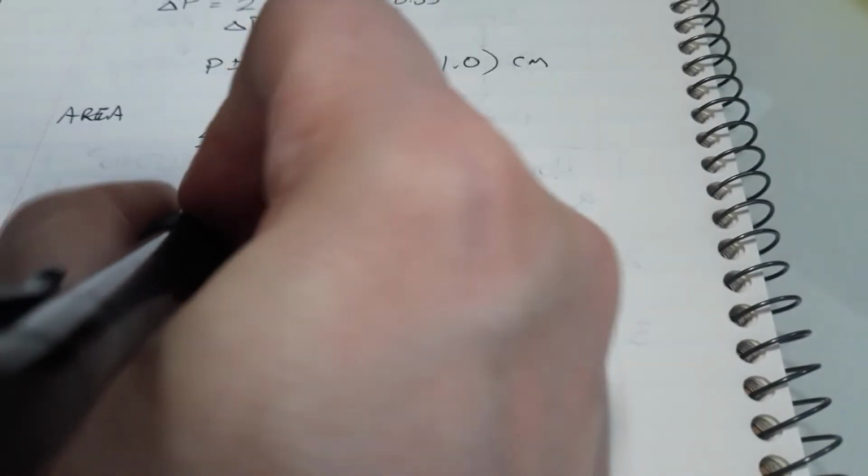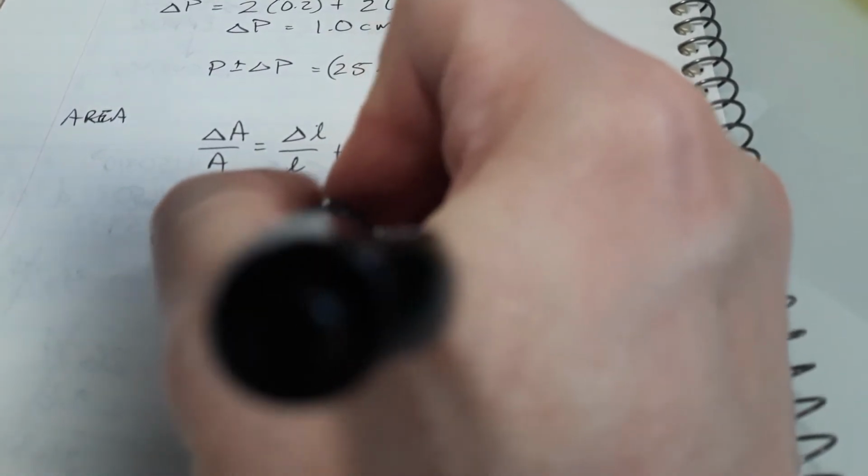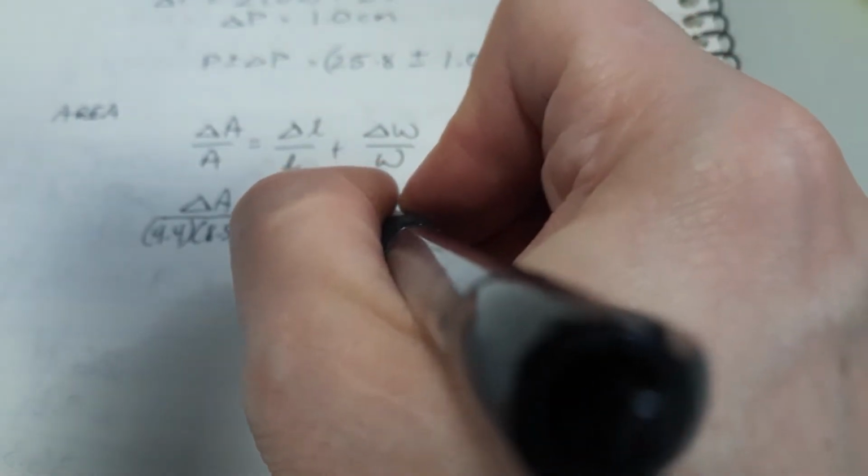Let's go ahead and start plugging these numbers in. So what I'm looking for is the delta A. On the bottom of this, I'm going to put the calculation, which is going to be 4.4 times 8.5, because again, that's the area. The area is the length times the width. Now on the other side, I'm just going to plug in the numbers as they were given to me. That was 0.2 over 4.4 plus 0.3 over 8.5.